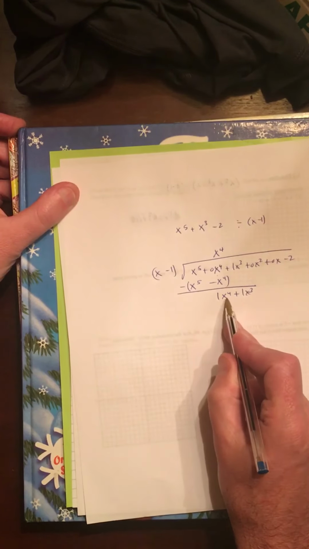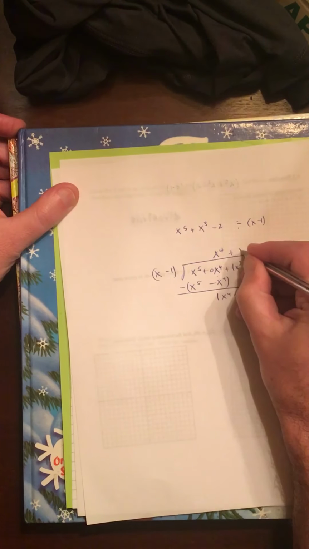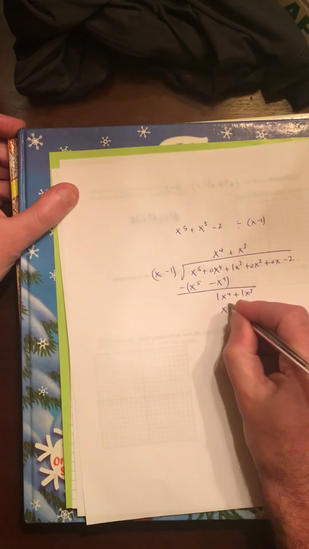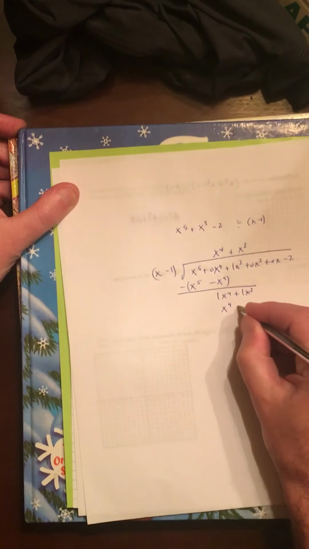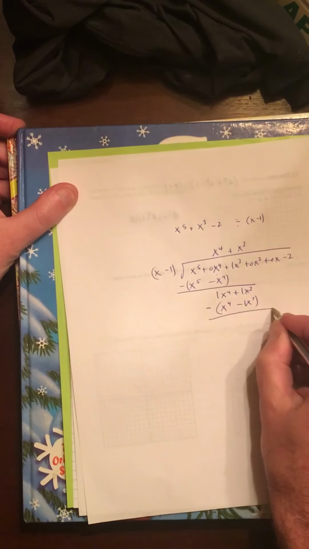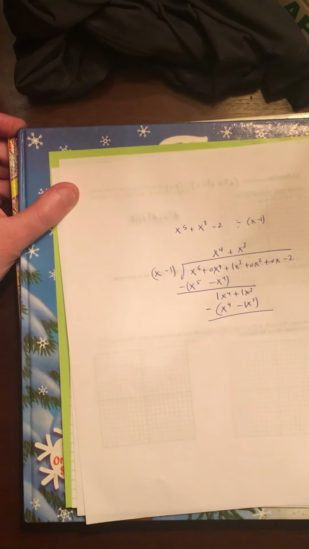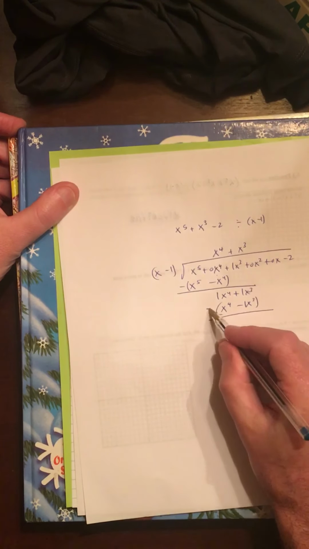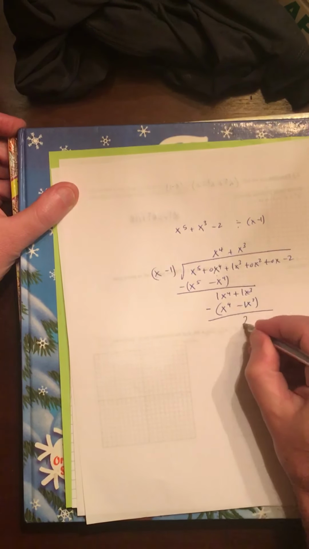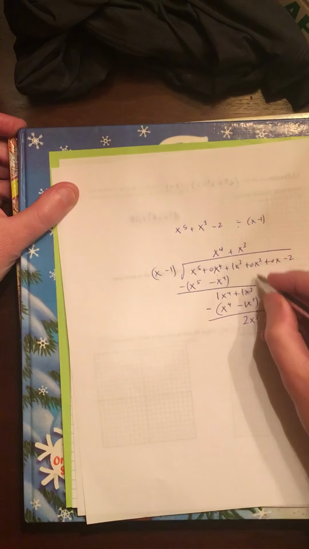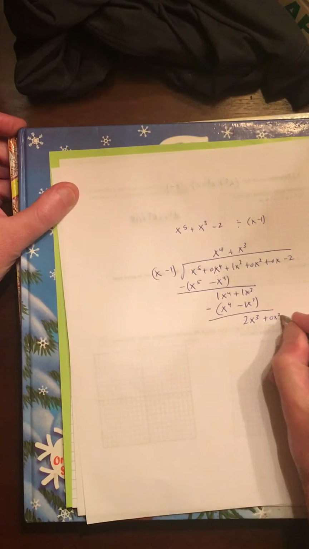x goes into x to the fourth one time, x to the third. So we've got x to the third times x, that's x to the fourth. x to the third times negative 1, that's minus 1x to the third. And we subtract. This is old-fashioned division. So x to the fourth minus x to the fourth gone. 1x to the third minus minus 1x to the third, that's 2x to the third, actually. And there are no x to the second, so we bring down 0x to the second.